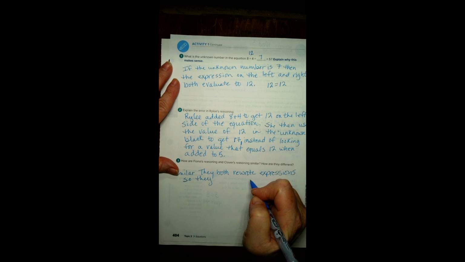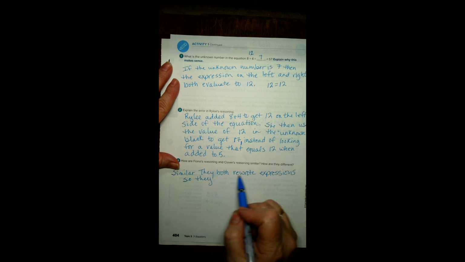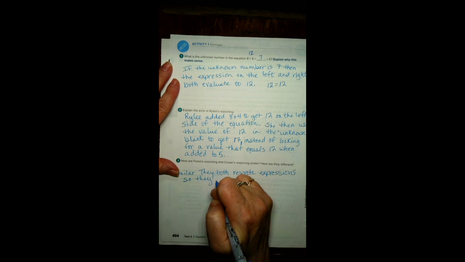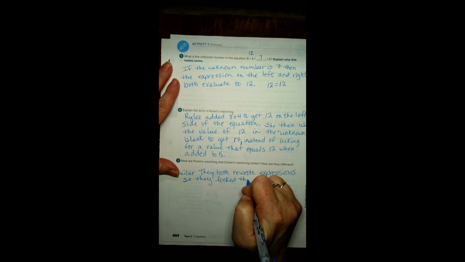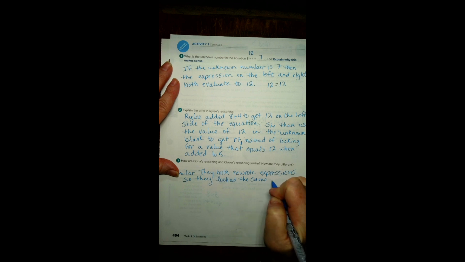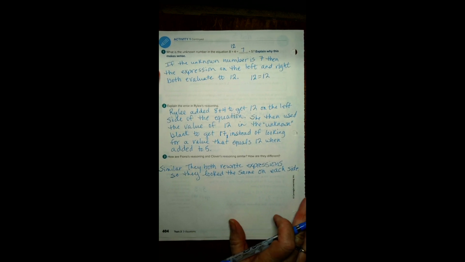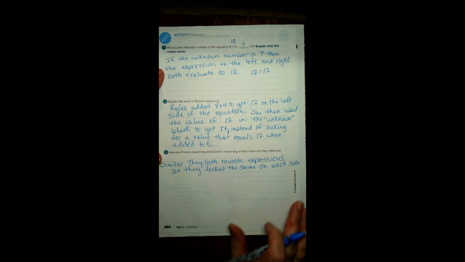Let's see, so they both rewrote expressions so they, we'll just say, looked the same on each side. And then what did they do that was different?